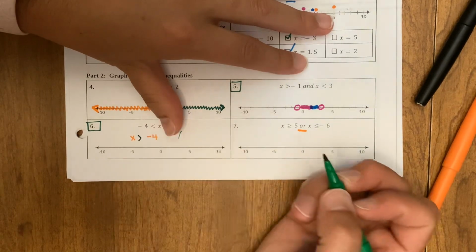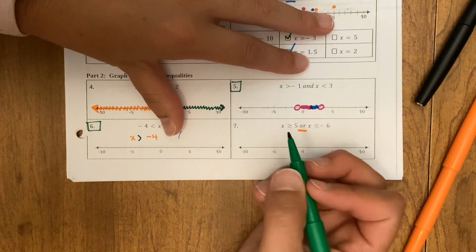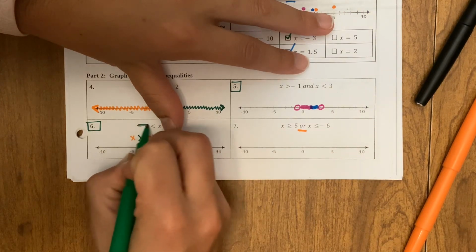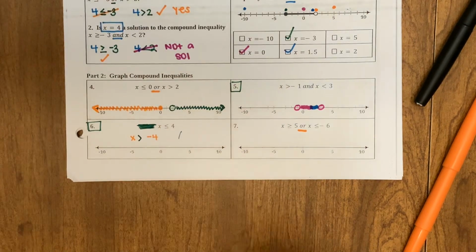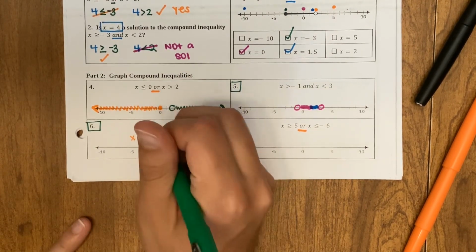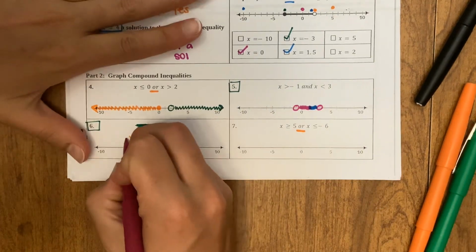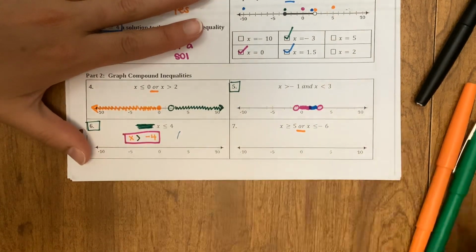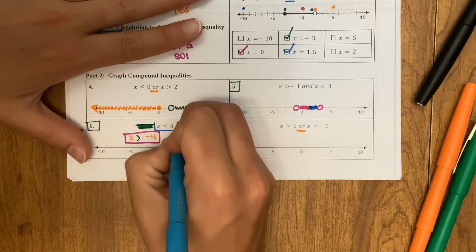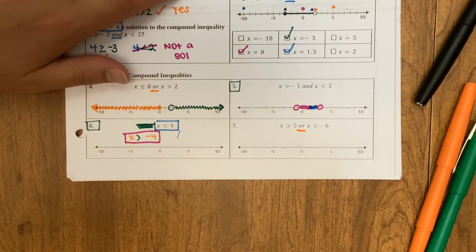So I'm going to eat the x. Now that I'm done with my -4 and that symbol, I'm going to cross it out because there's my other one. So here are the 2 inequalities. I'm going to box them in so you can see them. There's 1, there's 2. And now I'm going to graph them.